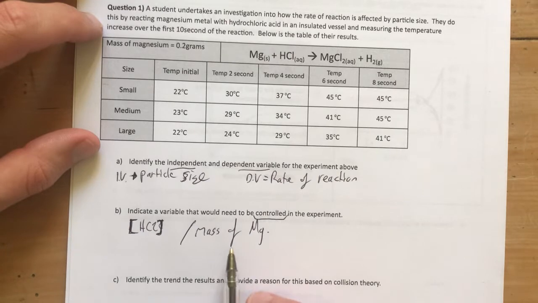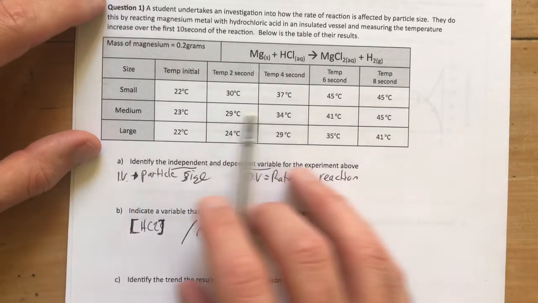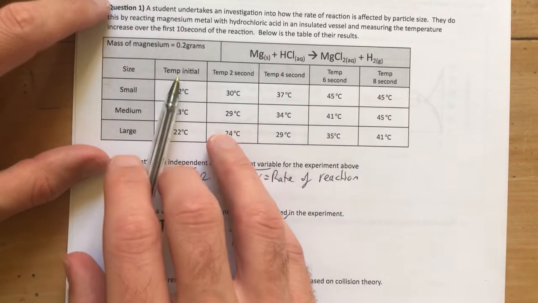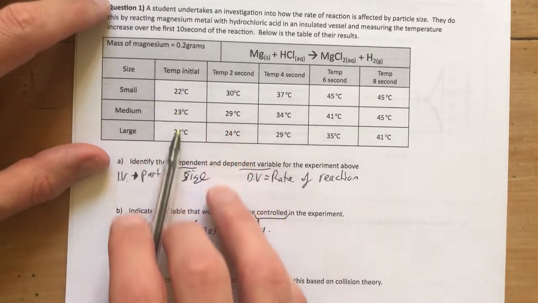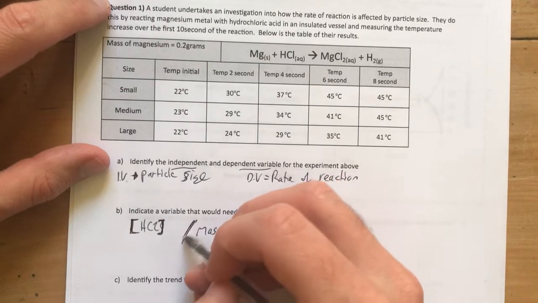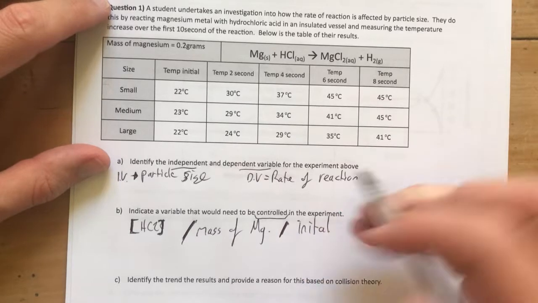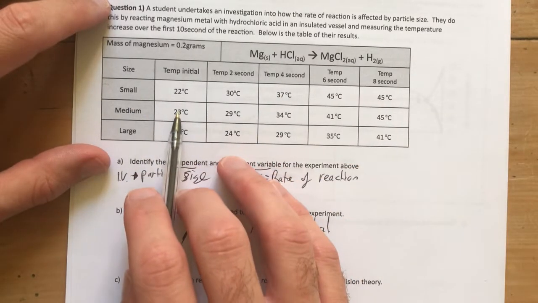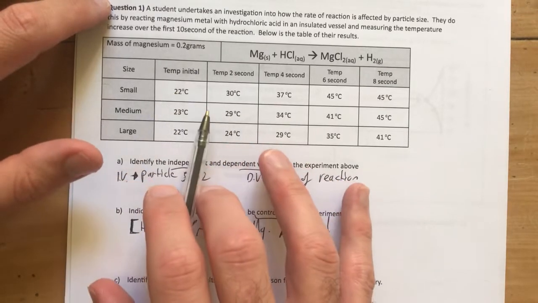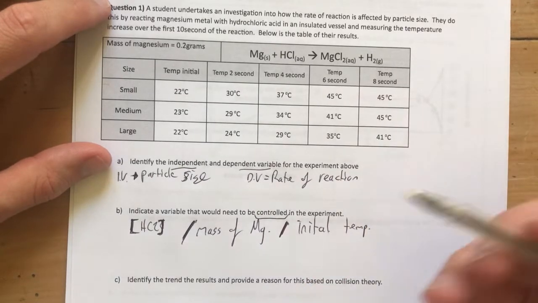A few other things that might need to be controlled. We're just looking at temperature change over time, so therefore temperature doesn't necessarily need to be controlled. Ideally, we should have a consistent initial temperature. All right, so realistically, because we know temperature affects the rate of reaction, you probably should have the same initial temperature, because if you're thinking about it, this one here actually has a higher initial temperature, so therefore this might not be a very valid experiment, because our initial temperature would also affect the rate of reaction.